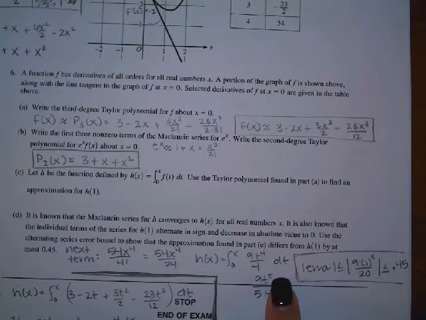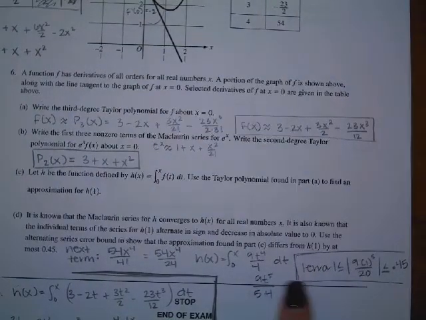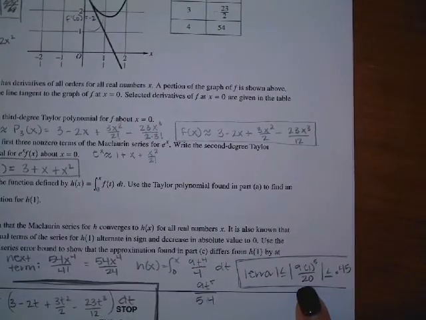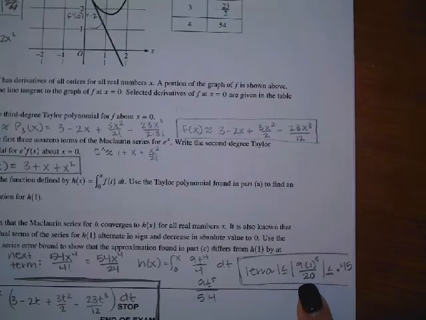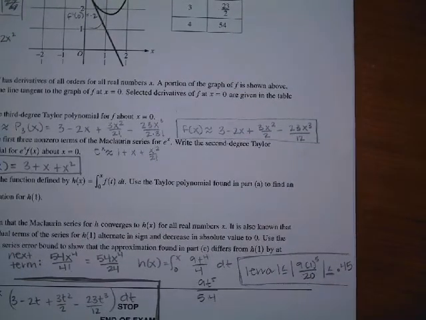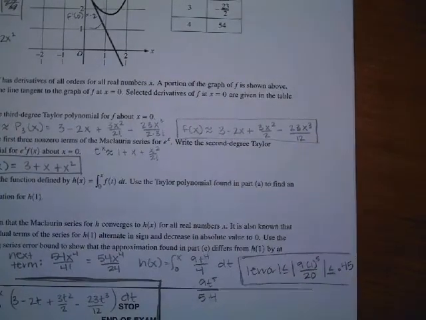Are we tracking? That part was kind of weird. So then I have it to the 5th, and then I'll go ahead and say the error is less than this term evaluated at 1. And when I evaluated it at 1, I got 9 over 20, which is less than or equal to 0.45. Yeah. So what part of that is from C?